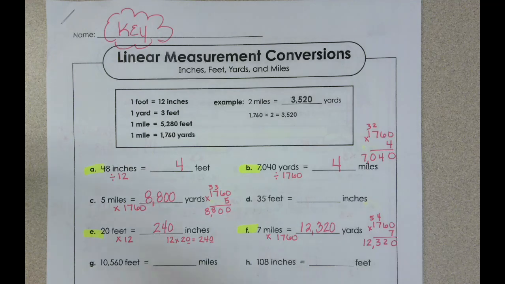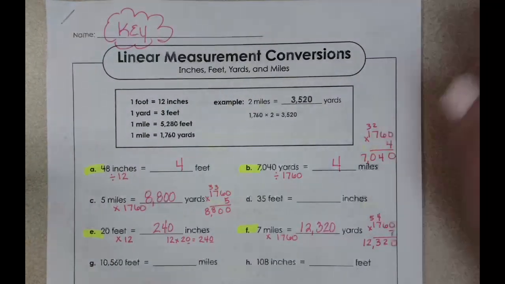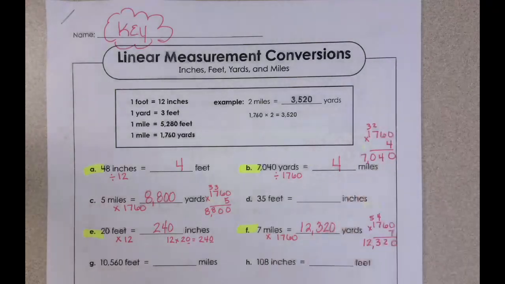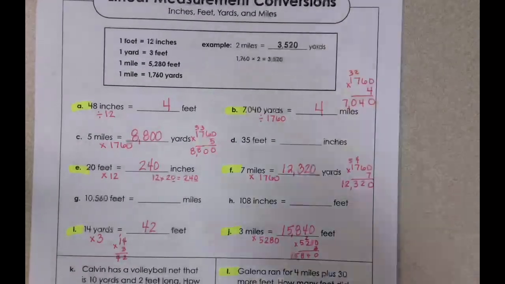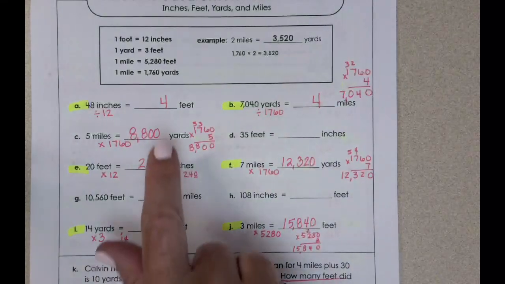All right, so at this point you should be back at your seat or sitting on the floor up towards the whiteboard so that you can go over the answers and check your work. I would recommend you take a screenshot or pause the video to take a look at the answers, and everybody should take a minute to check.